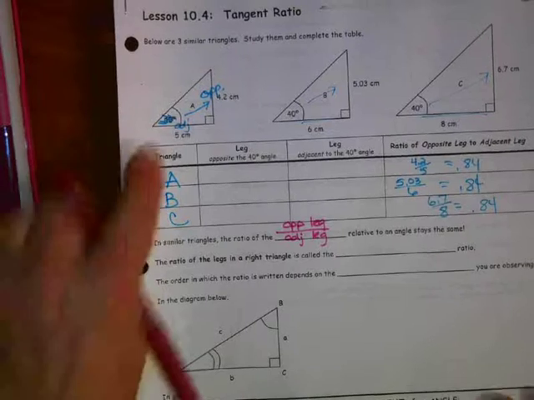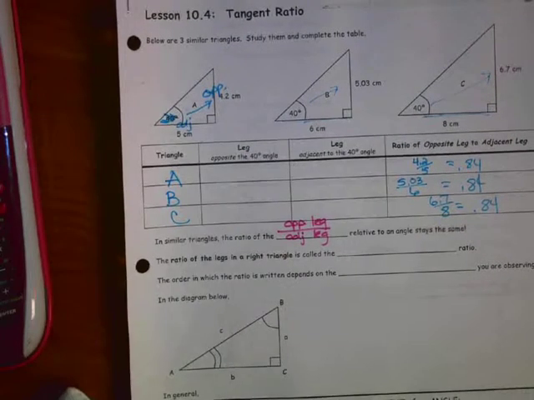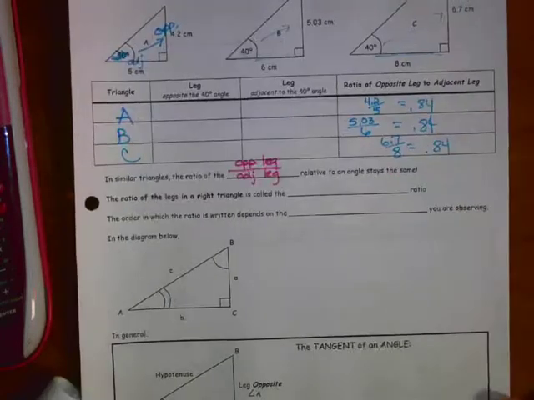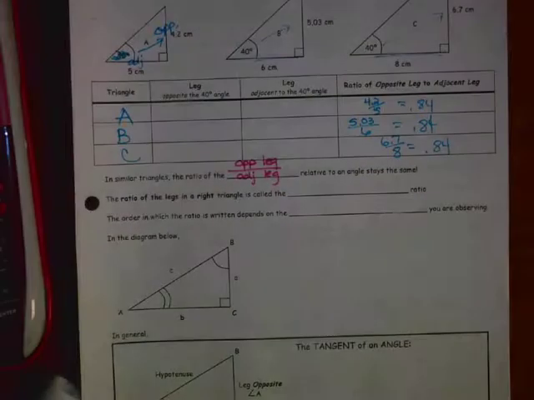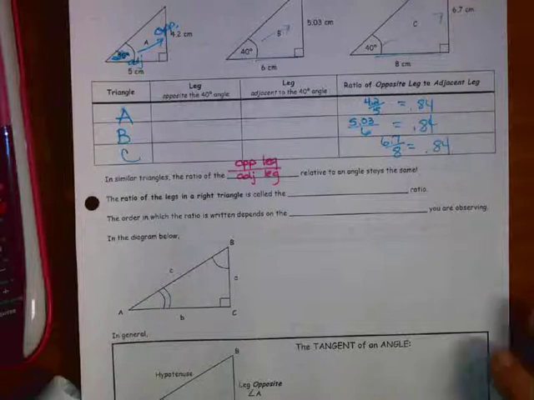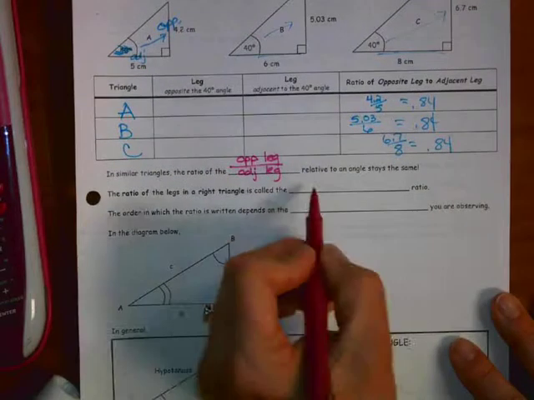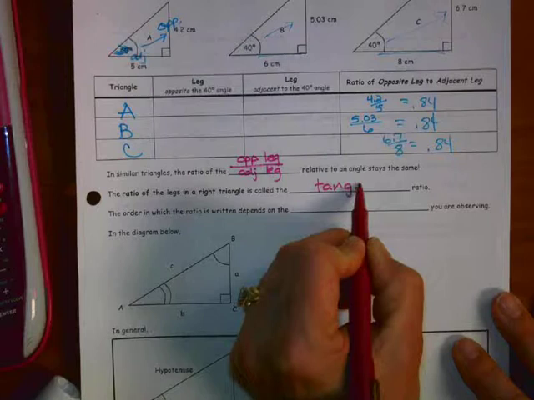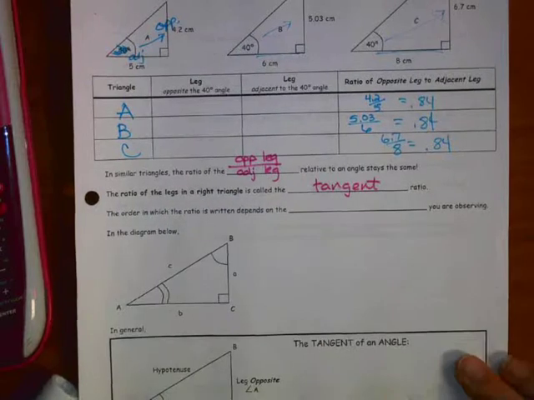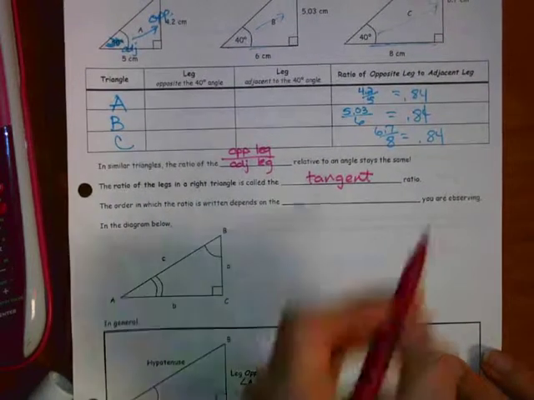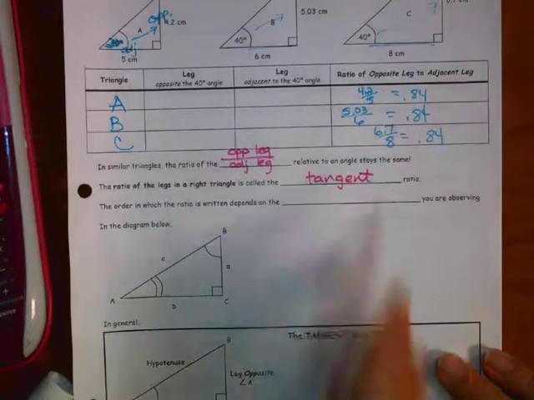We're always going from the 40-degree angle. The ratio of the legs in the right triangle is called the tangent ratio. This is the tangent ratio right here.